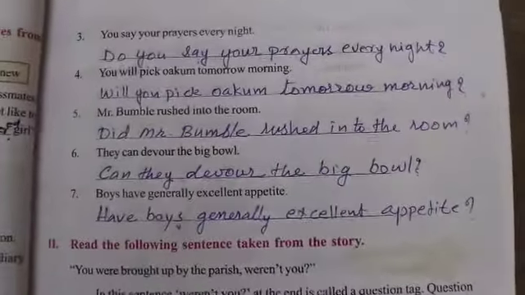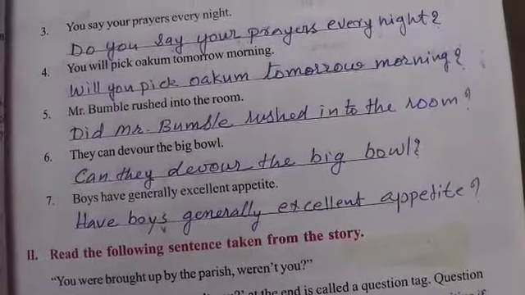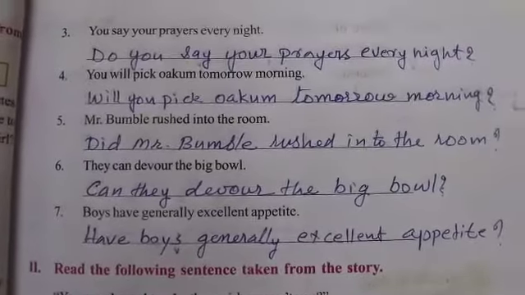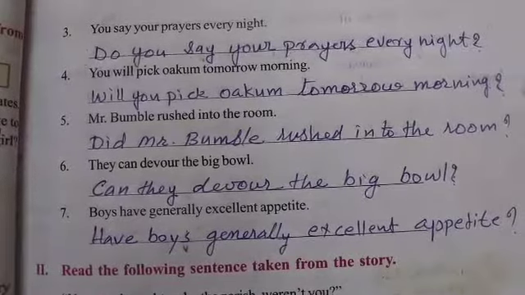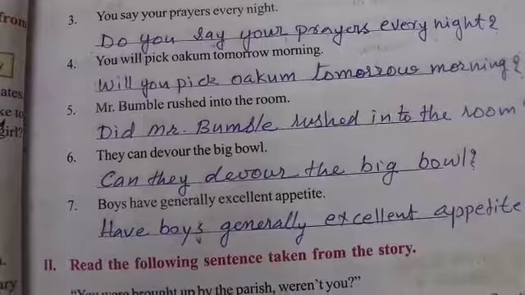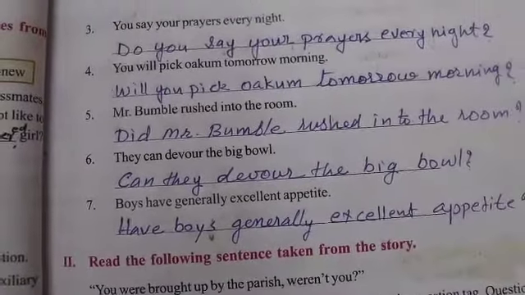Now coming to the next page, we have: You say your prayers every night. That is a statement. So how can we make it into a question, or a yes or no question? Do you say your prayers every night? So do is added there.